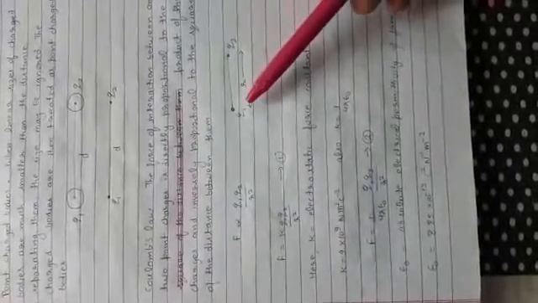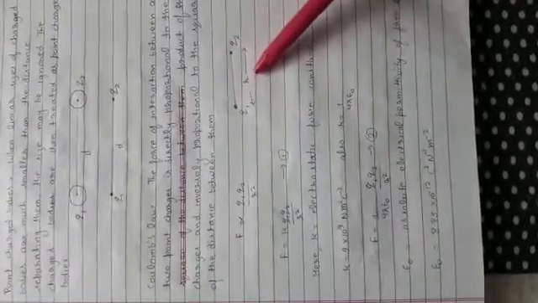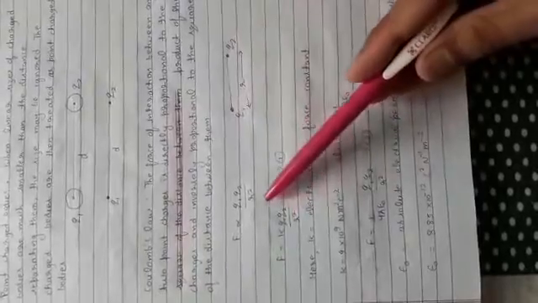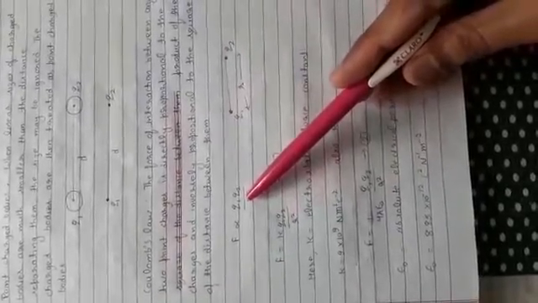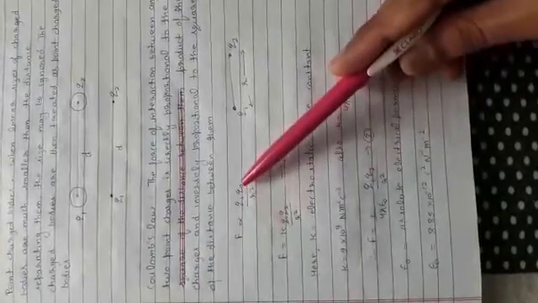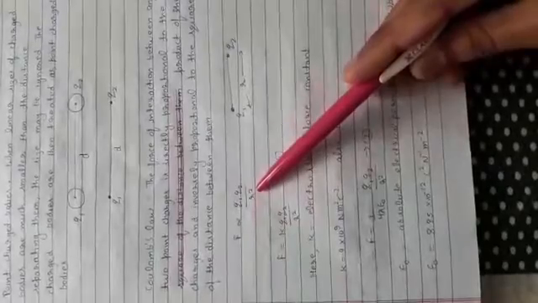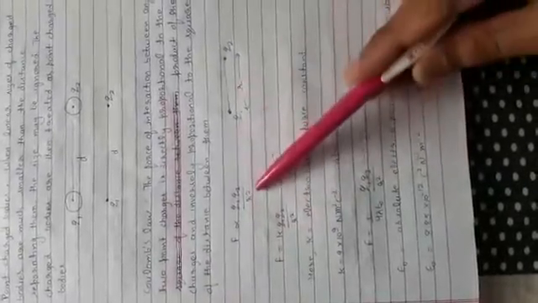Yesterday we discussed Coulomb's law. Suppose there are two point charges q1 and q2 separated by a distance r in vacuum. Then the force of interaction between them will be directly proportional to the product of the charges, that means F is directly proportional to q1 into q2, and inversely proportional to the square of the distance between them.